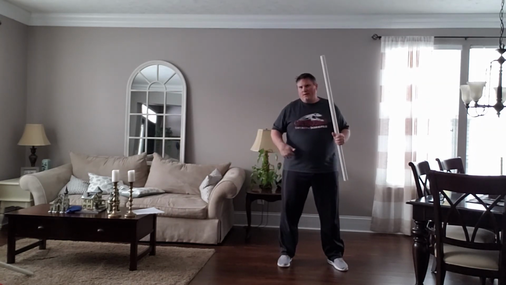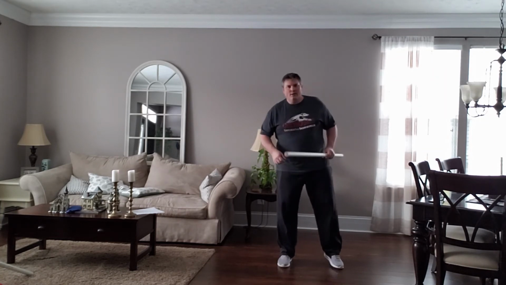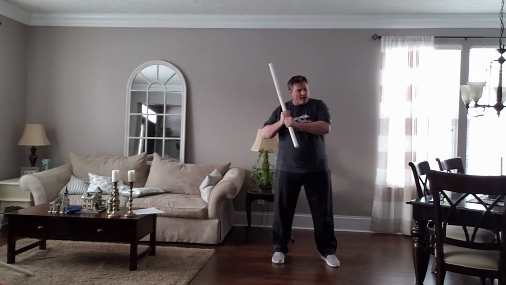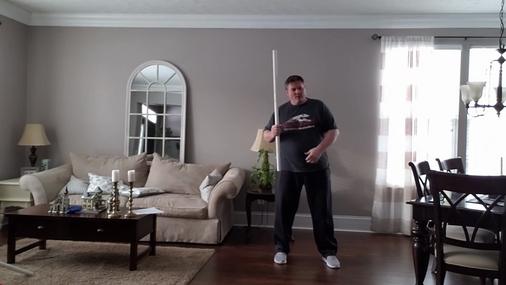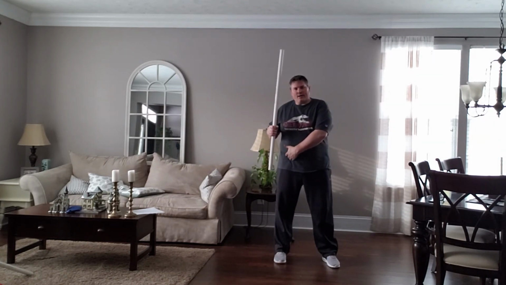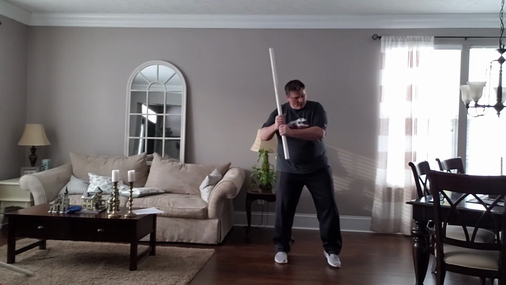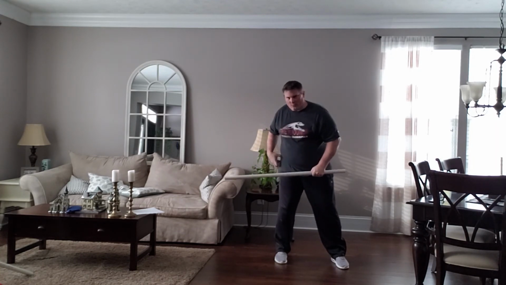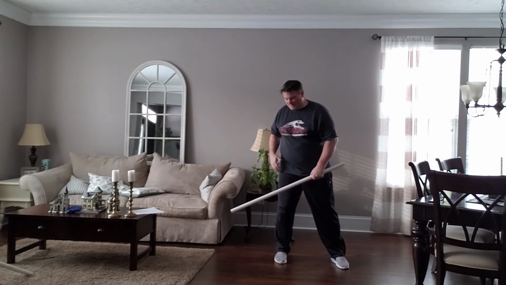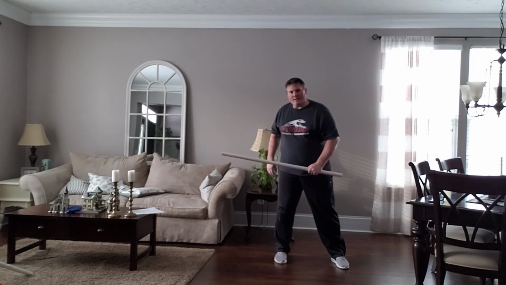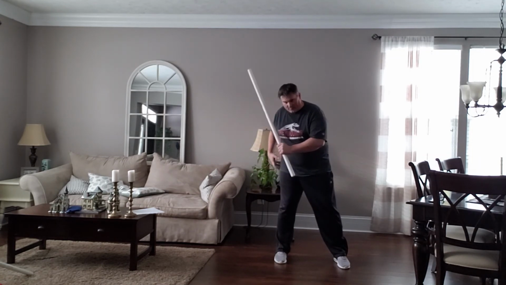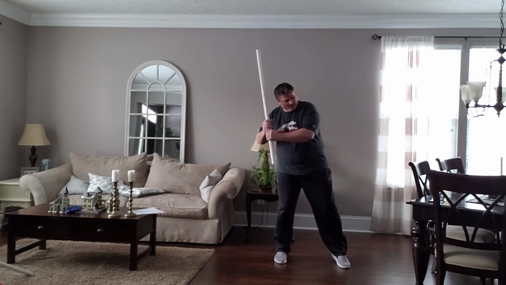Now, if I bleed out the coil in my leg, and this is a big problem that we see with kids that try to learn this, when you try to add momentum back in your swing, when you bleed the coil out of your leg, it can't work very well anymore. So if I get fully coiled, and fully coiled's not a lot of degrees, it's like 10 degrees, something like that.